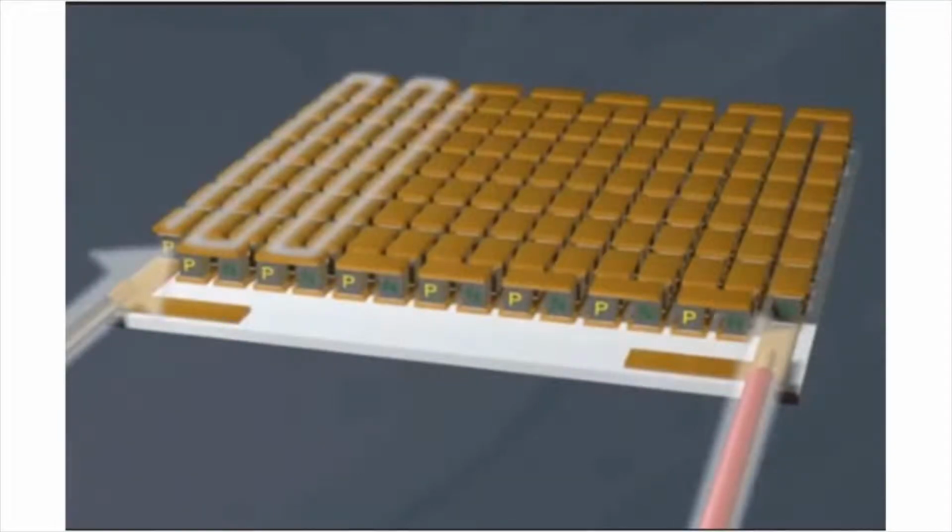Here you see a picture of the way the PN material is connected inside a Peltier pad. As you can see, they are connected in series together. This is so that the current is constant within the Peltier pad.